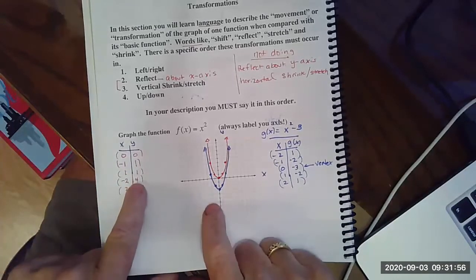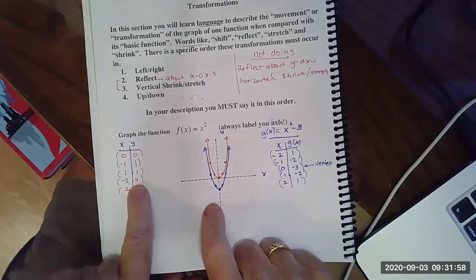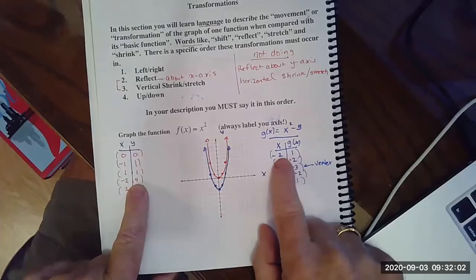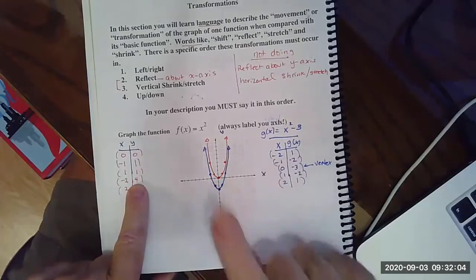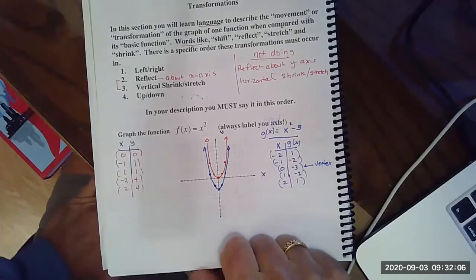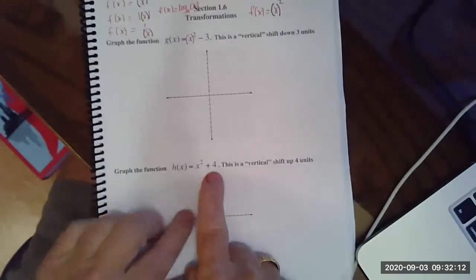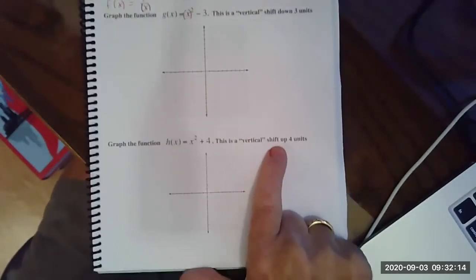Subtract 3 from 4, that would be 1. Okay, there it is right there, -2 comma 1. So the x's don't get affected, the y's only. And like this one, that's an up by 4 units because you're adding 4.